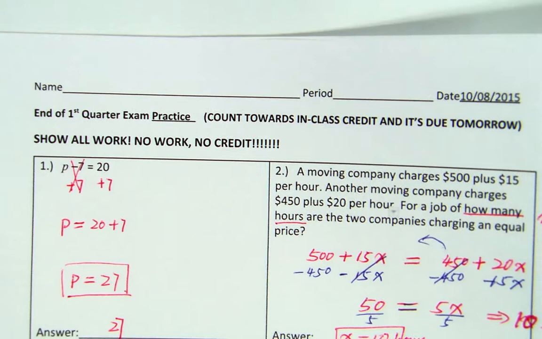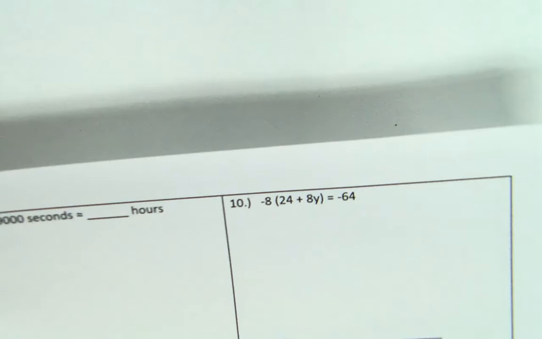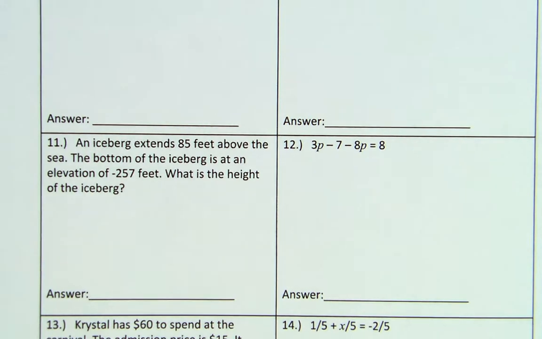Okay, let's continue the tutorial on the end of first quarter exam practice. We finished 1 to 8. Let's do 9 to 12 on this section.